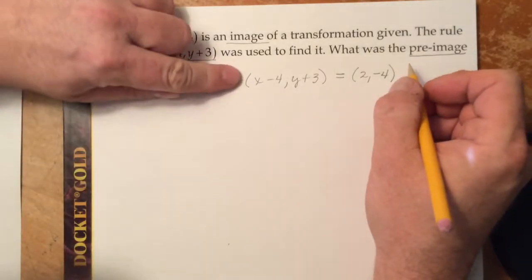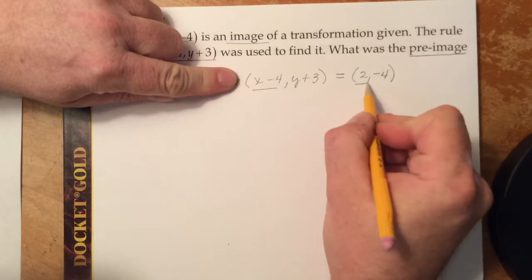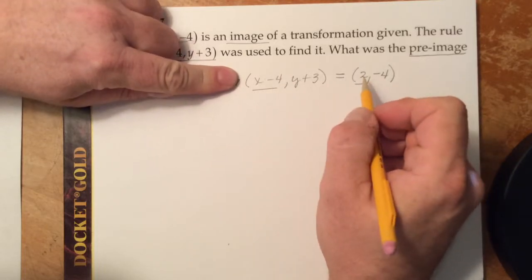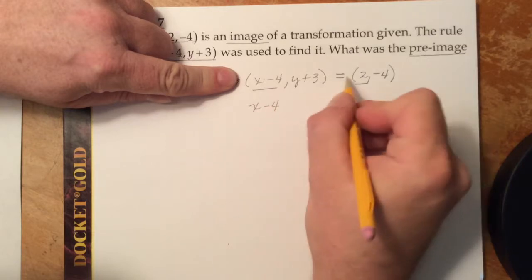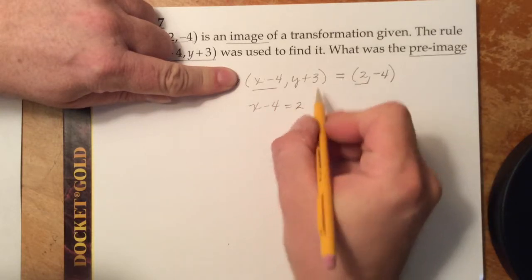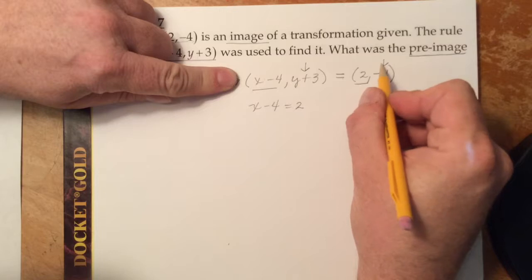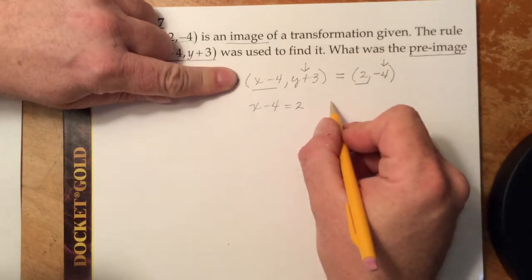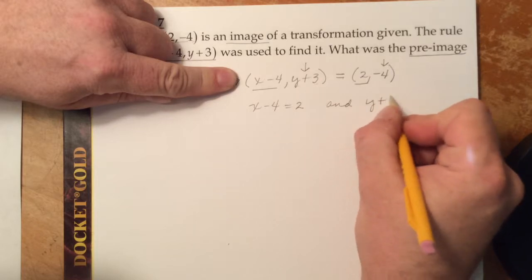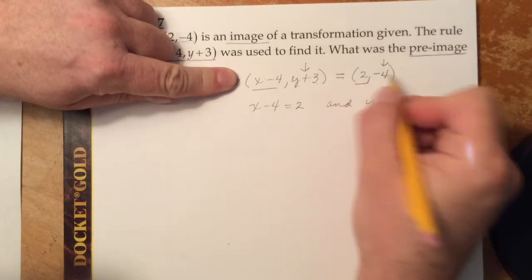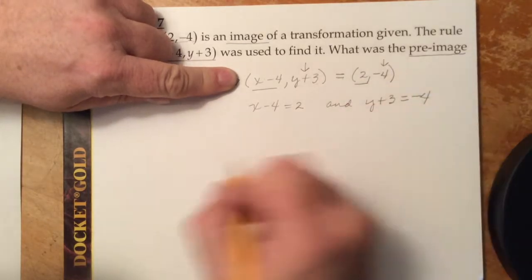Now we take these two x coordinates and create an equation: x minus 4 equals 2. And take the y parts, both of them, and create another equation: y plus 3 equals the y coordinate here, negative 4.